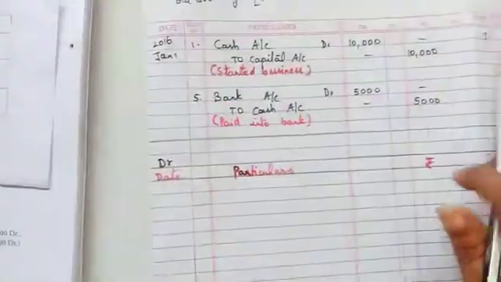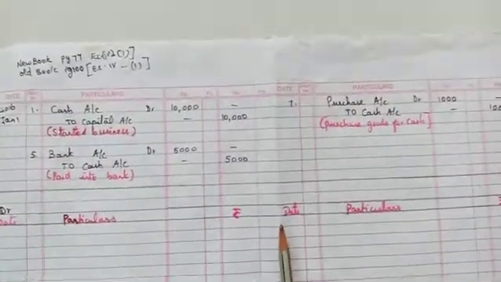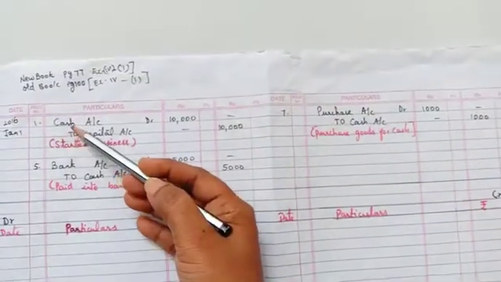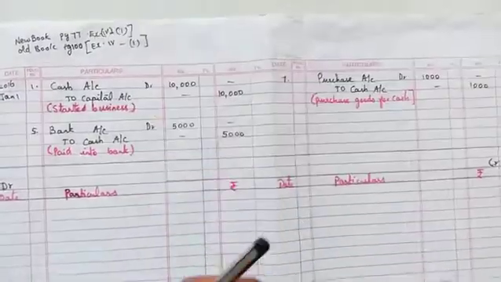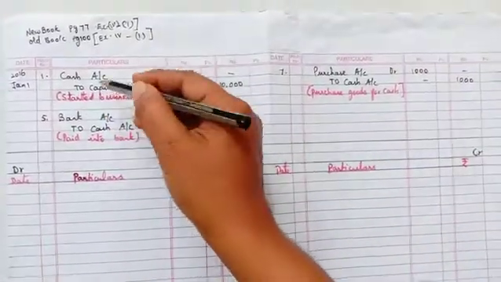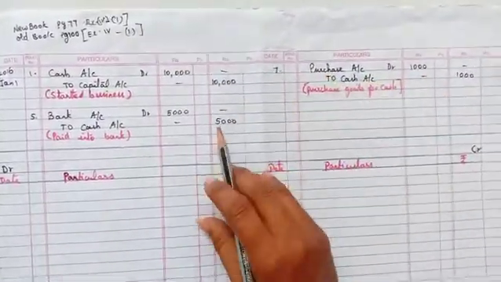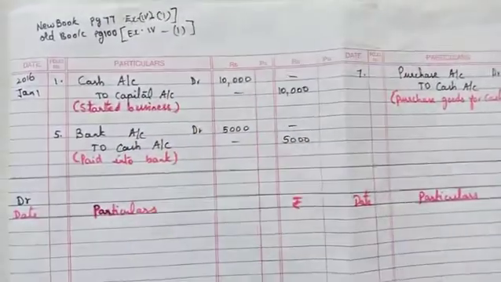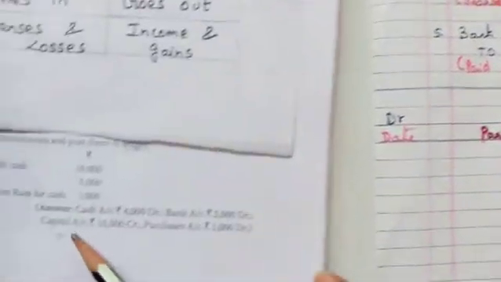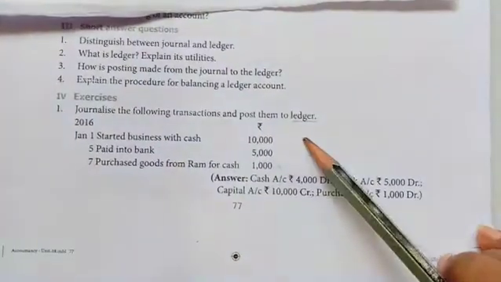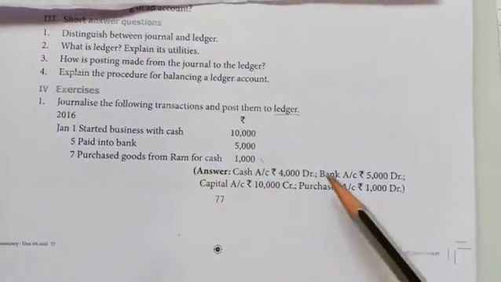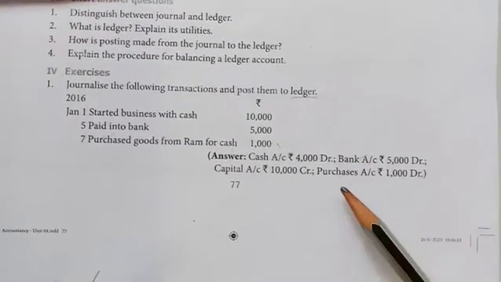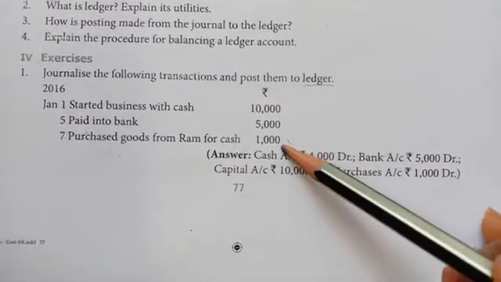So first we'll write all the journal entries. See, date 1, 5, 7. We can write like this also, but if you write like this, the page will be wasted. So I am writing the first two in one year. First see the question here. They are telling you to prepare the ledger accounts of cash, bank, capital and purchase account. First we'll go for the cash.